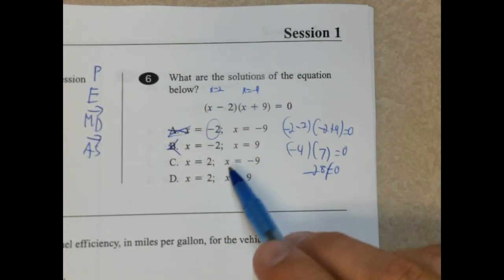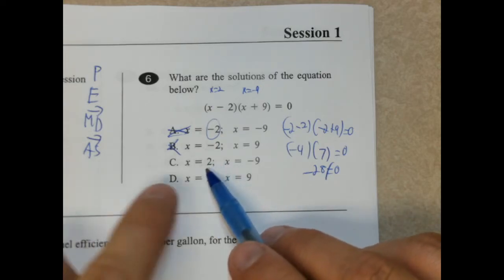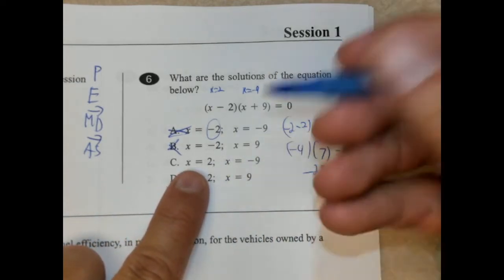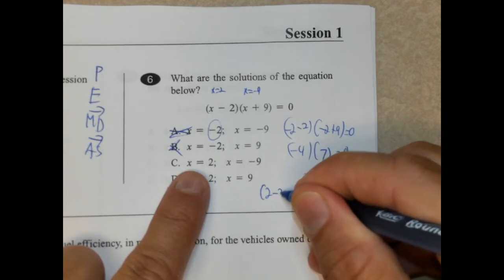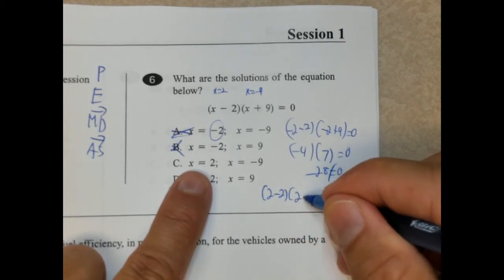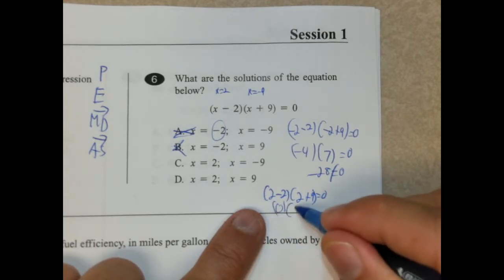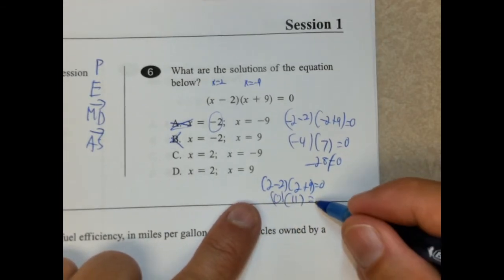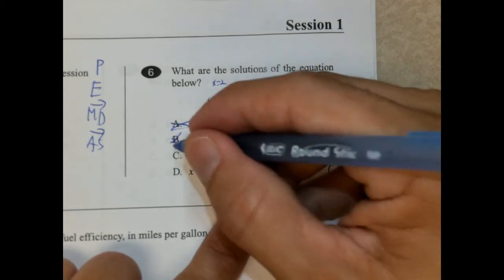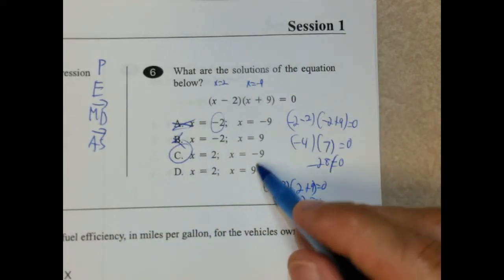It's obviously going to be 2 and negative 9, but let's see. You would plug these in, you'd get a true answer. Let's just do it. Why not? So 2 minus 2, and then 2 plus 9 equals 0. Well, yep, 0 times, was that 11? And then 0 times 11 is 0, so that works. Well, let's just say we didn't do that. Plug in 9 here.